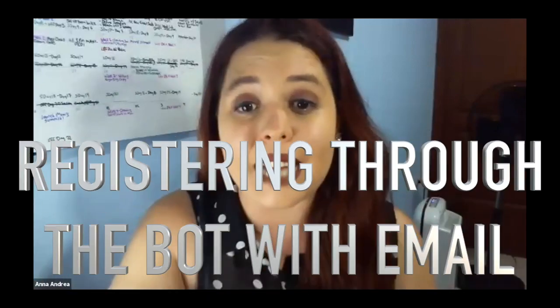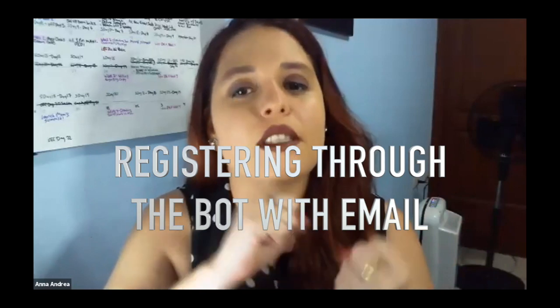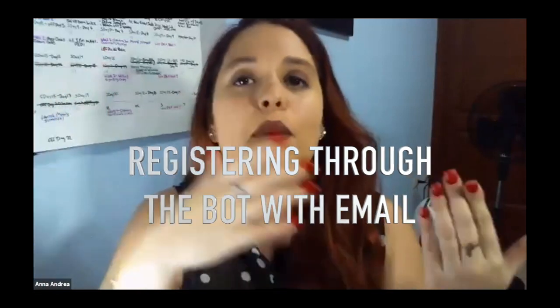So the second way that's also simple is to create a flow where we collect emails inside the flow, and we get either Zapier or internal integrations inside of Manychat to send the information through email.